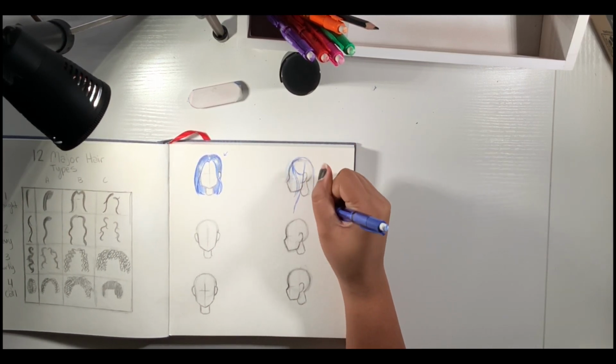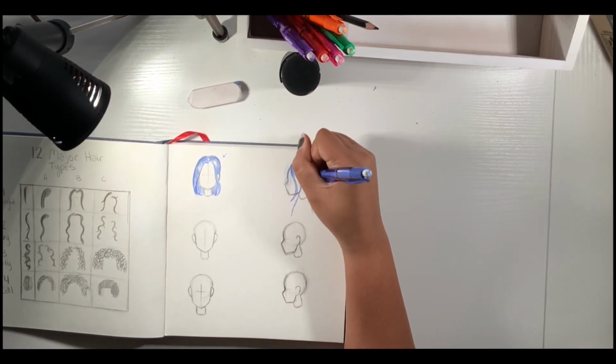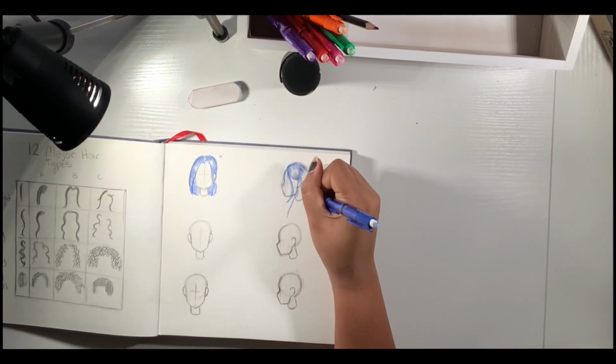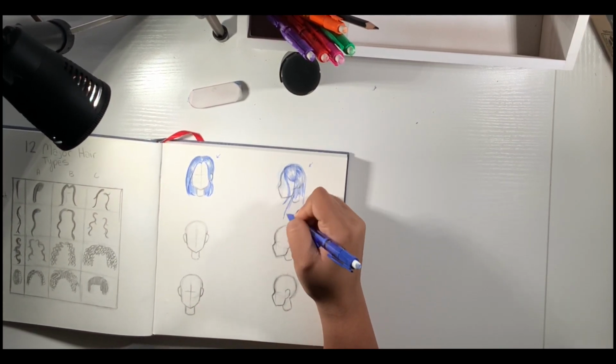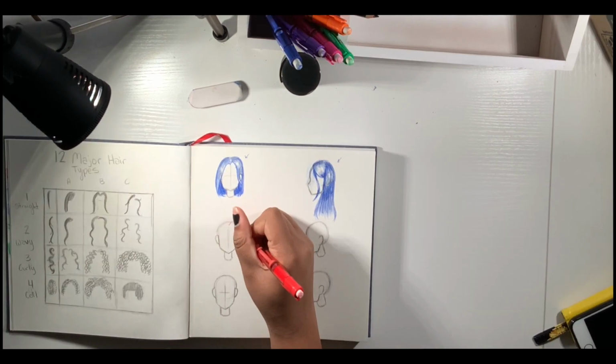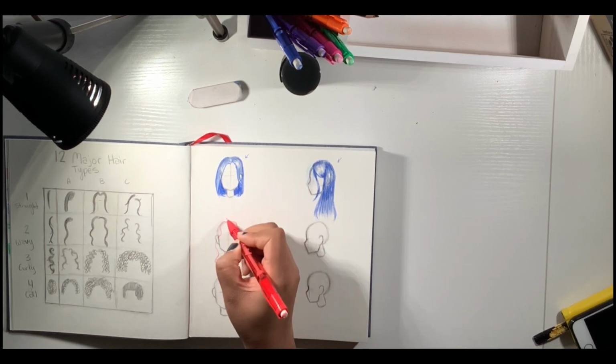Another thing you want to take into consideration is the highlights. Considering that there are not as many bumps in the hair, you won't see as many highlights. You're only going to see highlights where the head rounds down, and then it'll be pretty much unhighlighted unless maybe it goes over the shoulder.